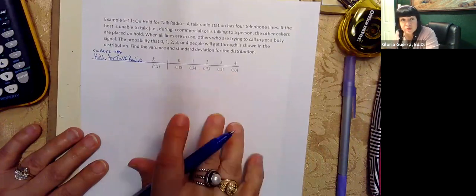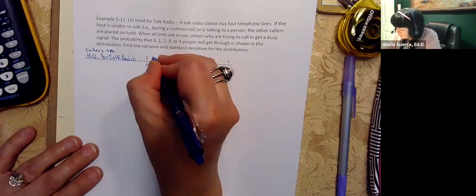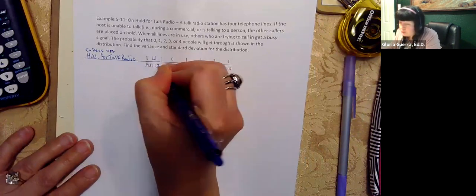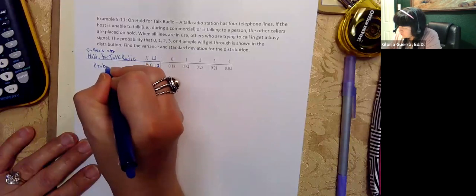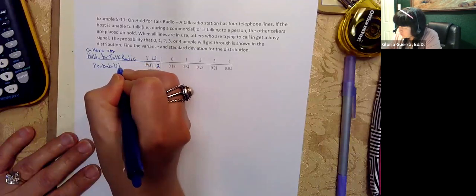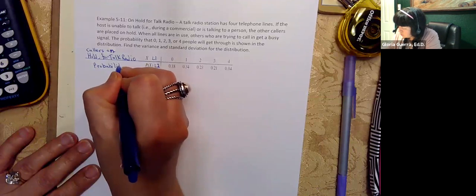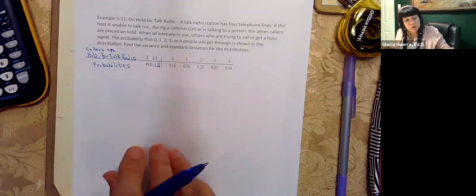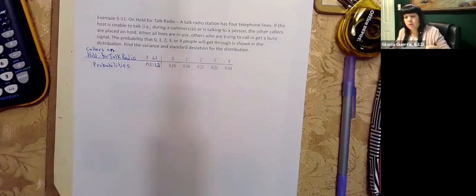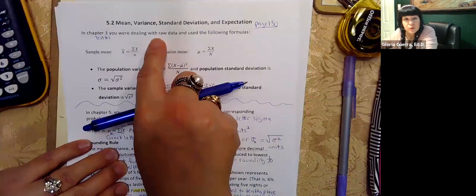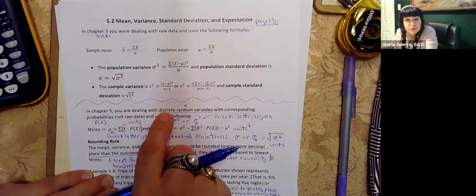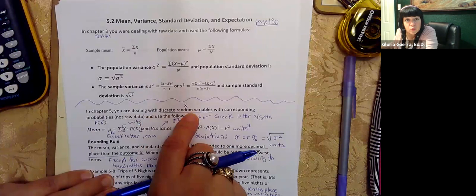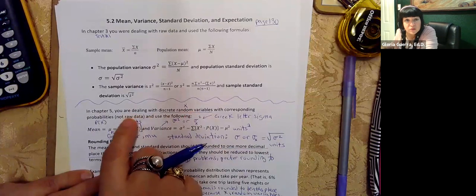Okay, we'll also find the mean while we're at it. So L1 and L2 stand for probabilities. I want to stress again that when we were doing chapter 3, that was raw data, but now in chapter 5, we're dealing with discrete random variables with corresponding probabilities, not raw data.